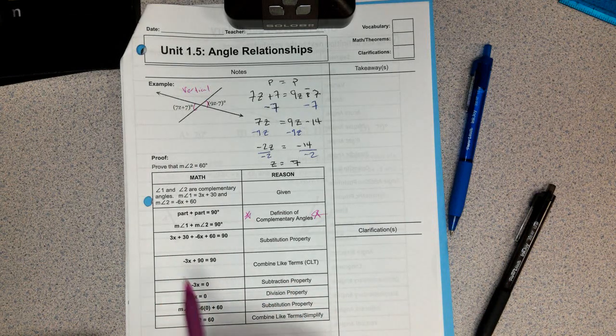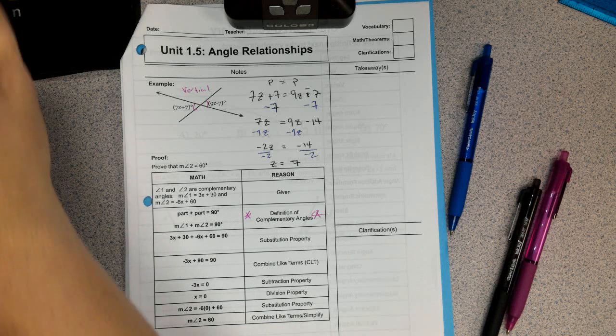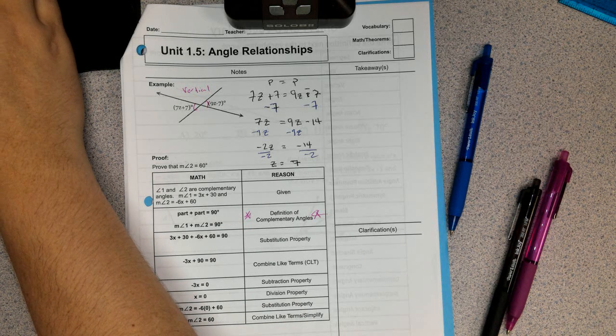Then we plug in our numbers, and we solve just like we would if it was a part plus part equals whole problem. And we solve everything. We go through it all, substitution property, combine like terms, subtraction, division, substitution, etc. Okay? And so that's how we handle the proofs for today. And that is all the angle relationships that we need to know to be successful.